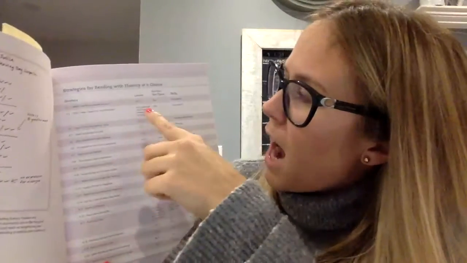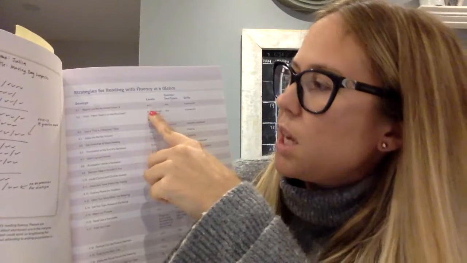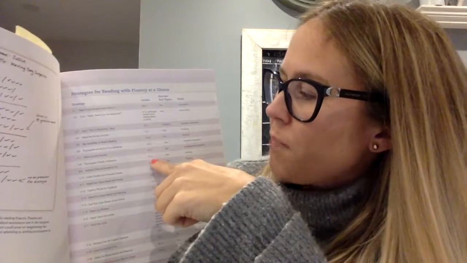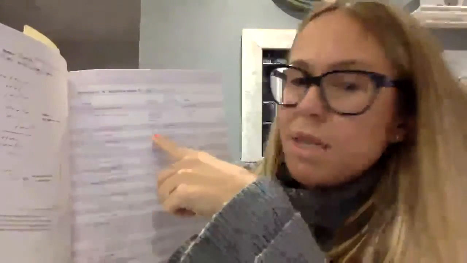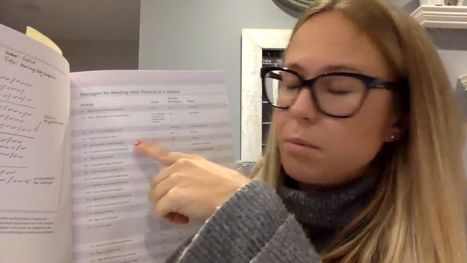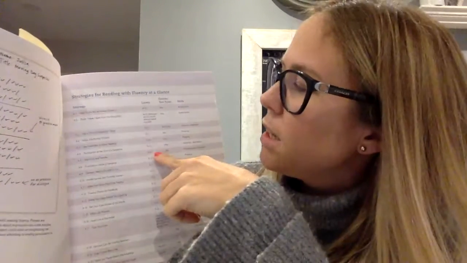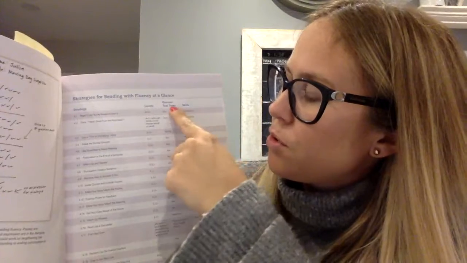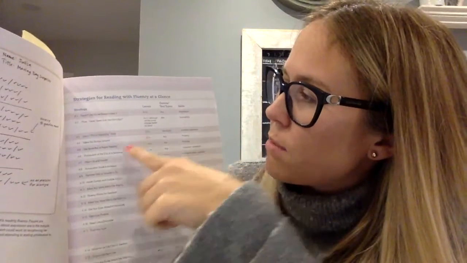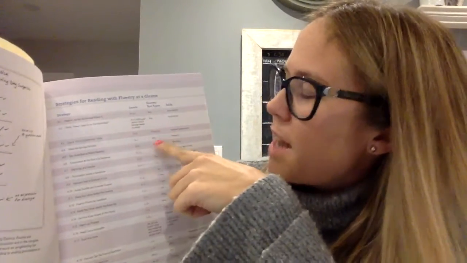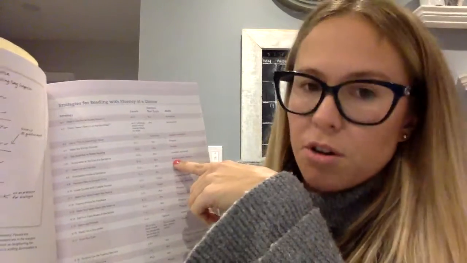basically what it's going to do is give you a list of strategies to try that will help students improve their fluency. So the strategy names are written down here, and then it actually tells you the different levels that the student would need to be at in order to really implement that strategy appropriately. It also tells you the genres that would be appropriate to match with this goal, and it tells you the skill that it would be targeting.